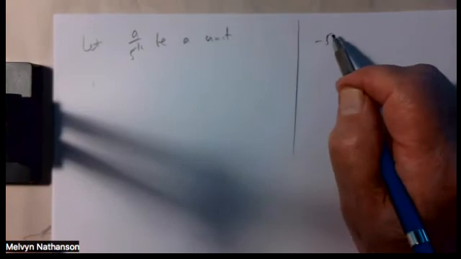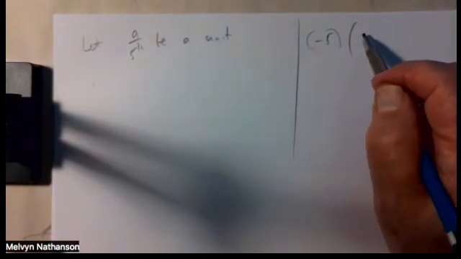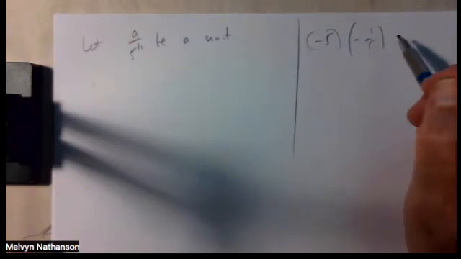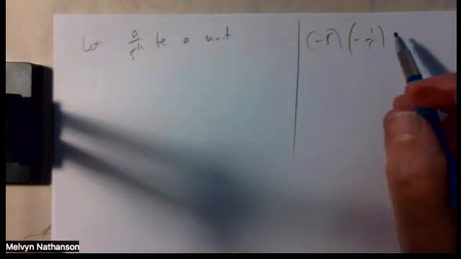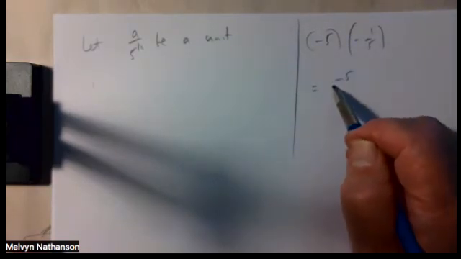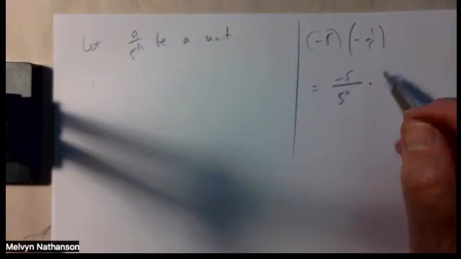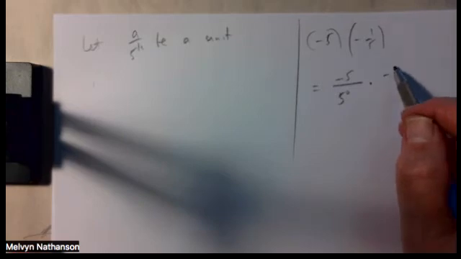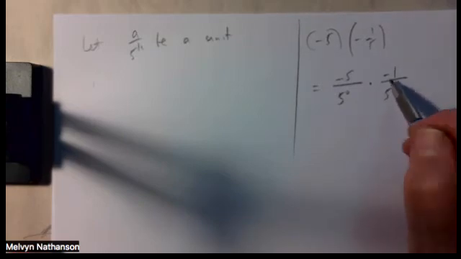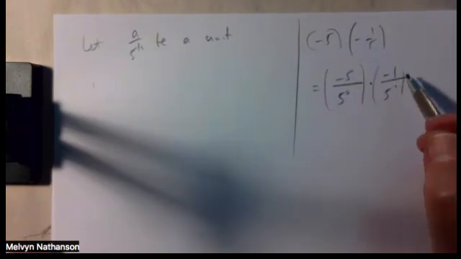Sure. So if I take a number like minus 5 and I multiply it by minus 1/5. So you can think of, if you like, minus 5 is the fraction minus 5 over 1, or 5 to the 0, times minus 1 over 5 to the first power. Right? I mean, this is minus 5. This is minus 1/5.